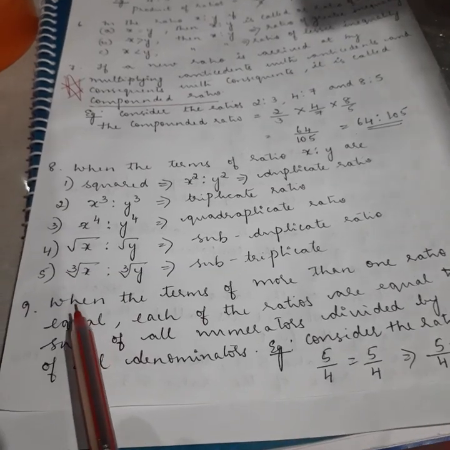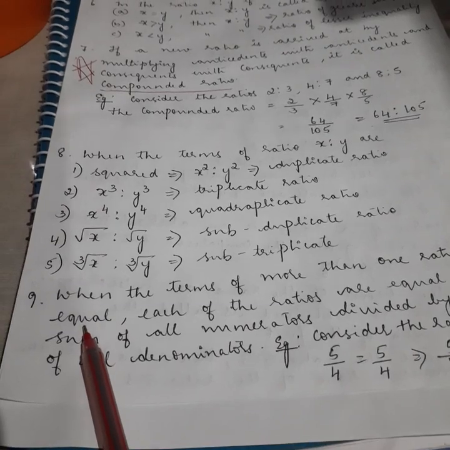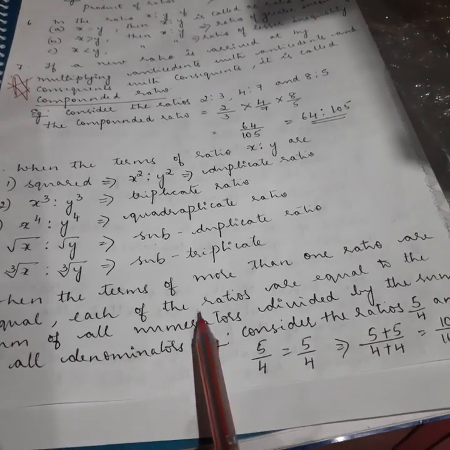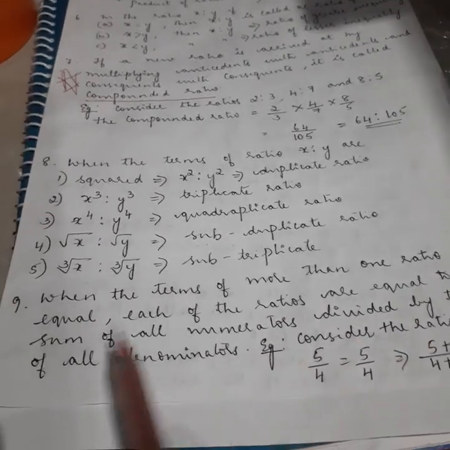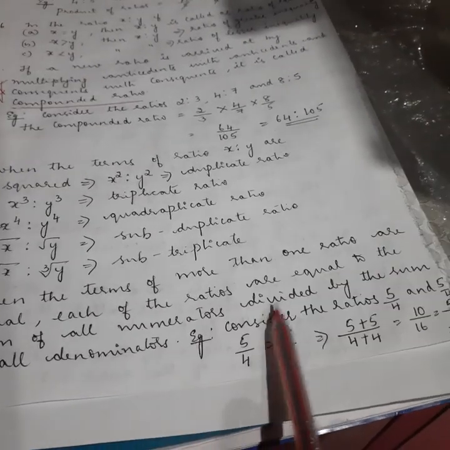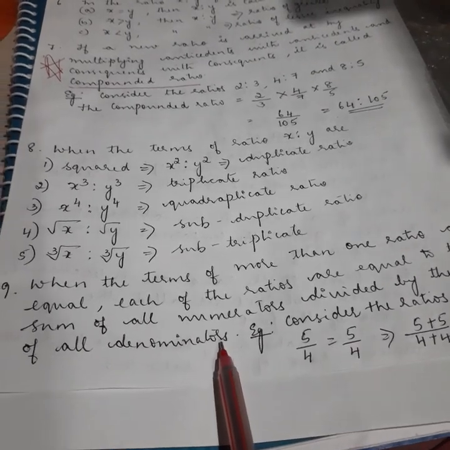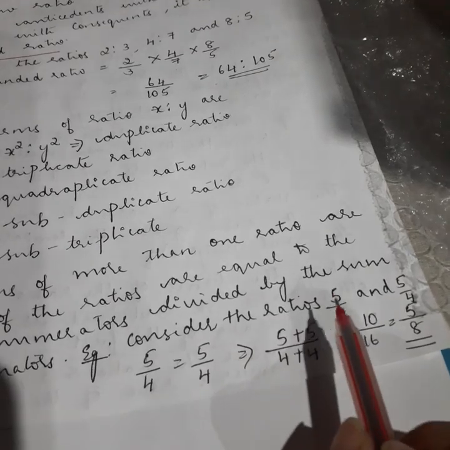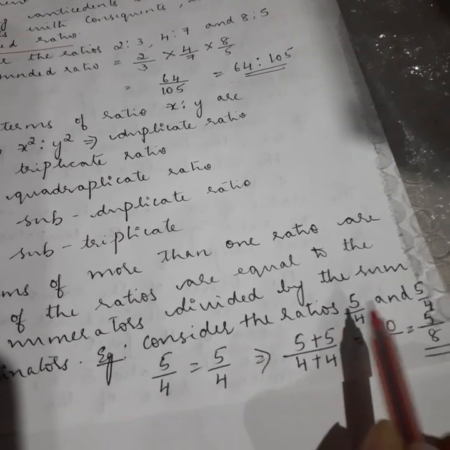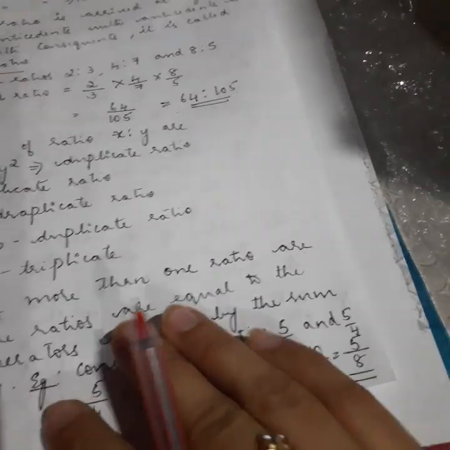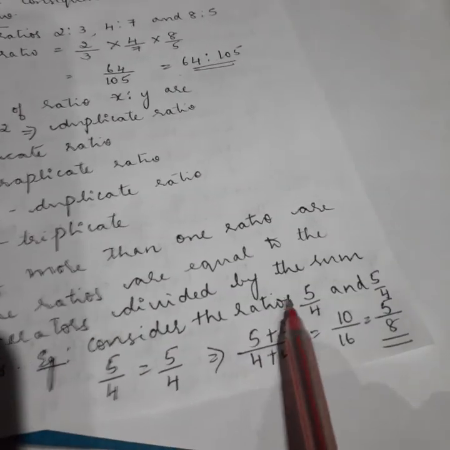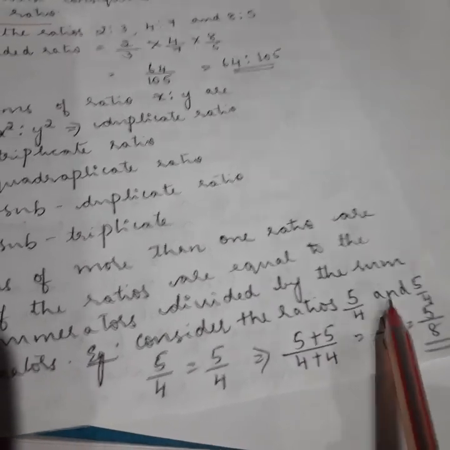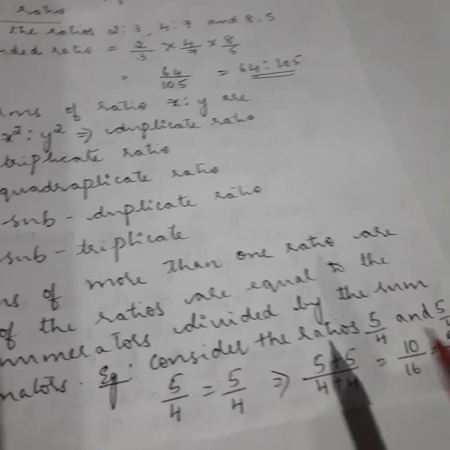Last property, when the terms of more than one ratio are equal, if they give you equal ratios, then each of the ratios is equal to the sum of all the numerators divided by the sum of all denominators. For example, here we have two ratios, 5 divided by 4 and 5/4. Both the ratios are equal, 2 or 3 terms, any number of terms.